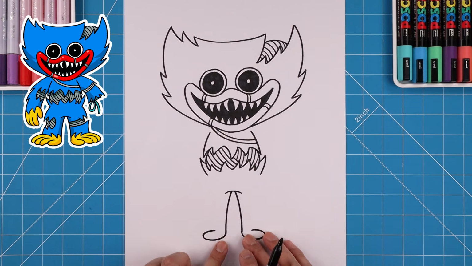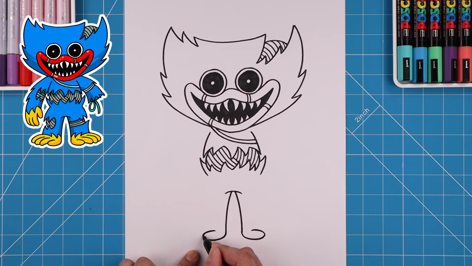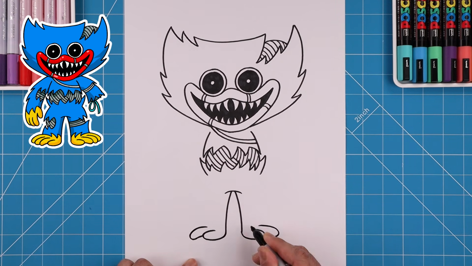And then on either side, we're going to add 3 large toes. Start from the tip, bend this out and down, round up the toe, and then pull that back in. Let's do the exact same thing on the right side.